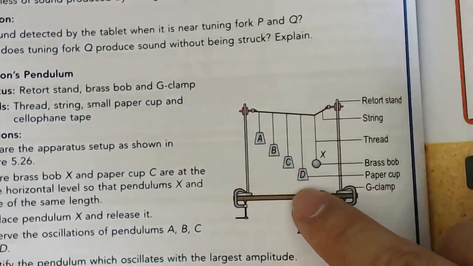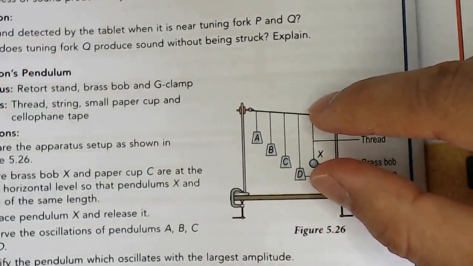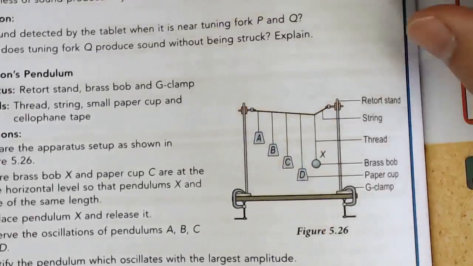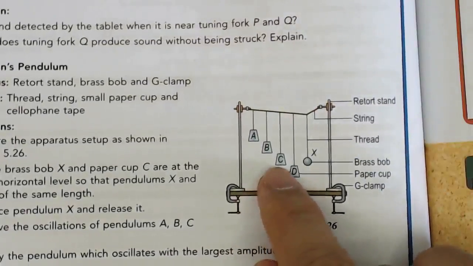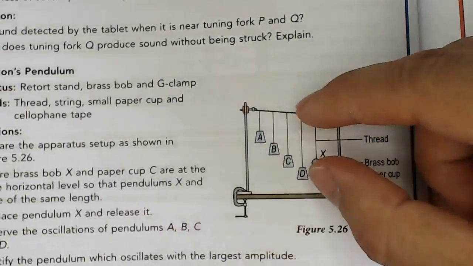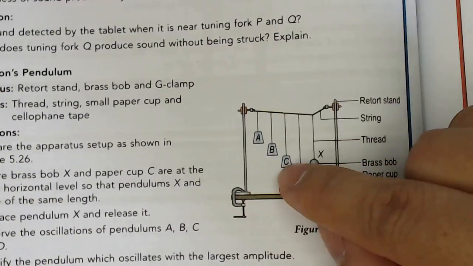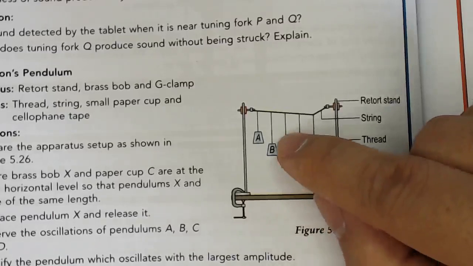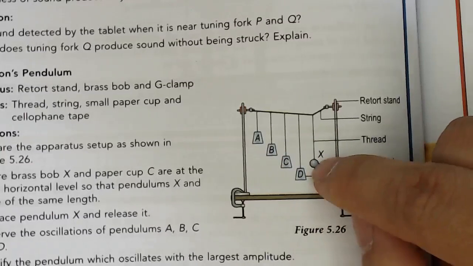A, B, C, or D? The length of this pendulum X is the same as which pendulum? It is C, correct? They are about the same length. Okay, meaning that this C has the same frequency as the frequency of X.